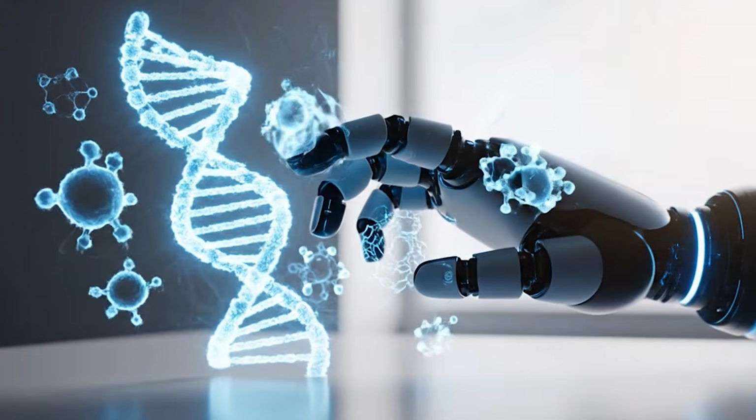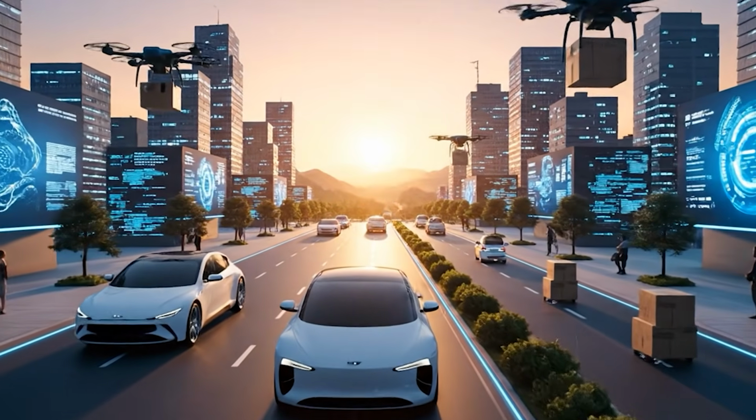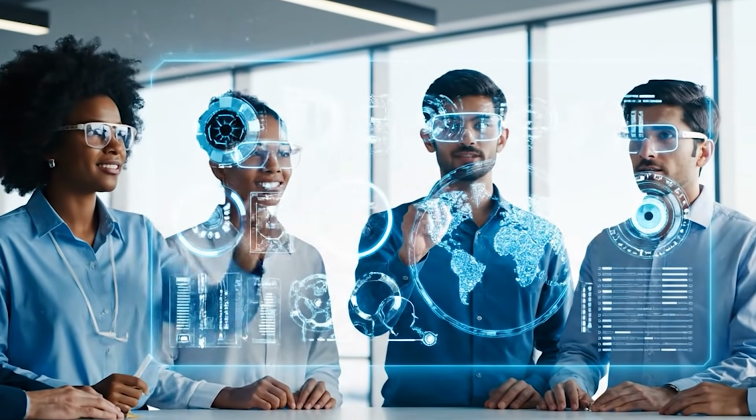AI is igniting a new era of innovation, propelling breakthroughs in medicine, materials science, and enterprise efficiency.